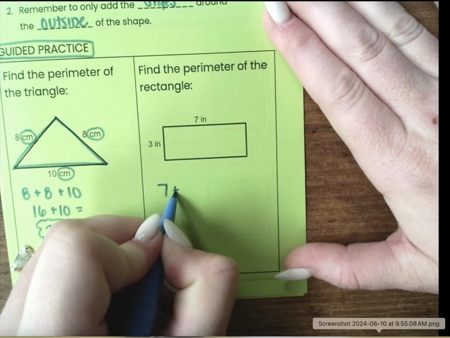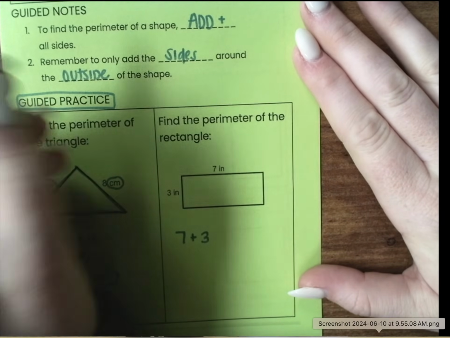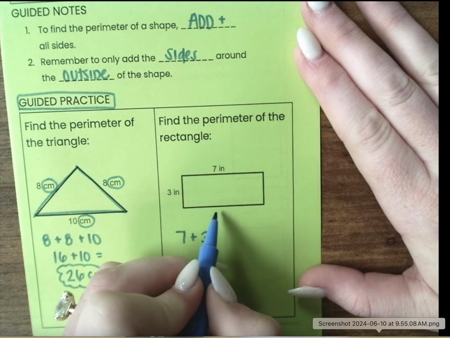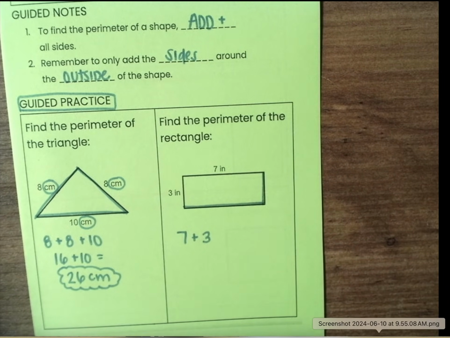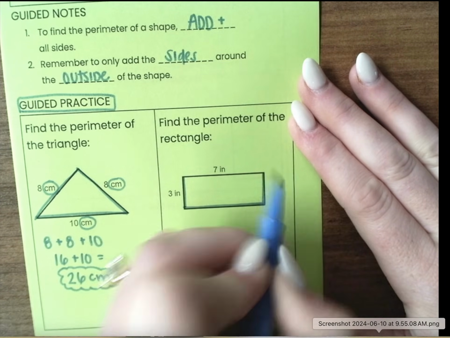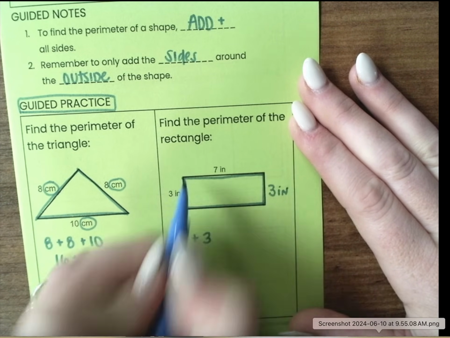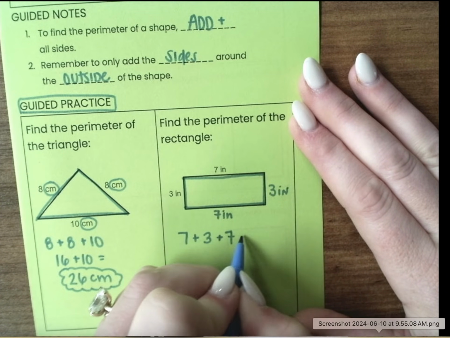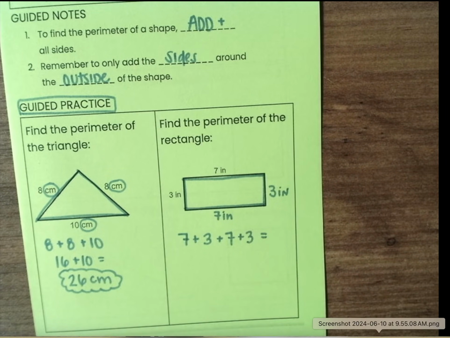Most kids would just write 7 plus 3 and get an answer of 10. However, remember what step 2 said. It says remember to add the sides around the outside of the shape. So we're technically missing this side and we're missing this side. But because we know what we know about rectangles, the opposite sides have to be the same. So if this is 3 inches, that means this side also has to be 3 inches. And if this side is 7 inches, that means this side is 7 inches. So I need to include every single side when I'm adding up my perimeter.